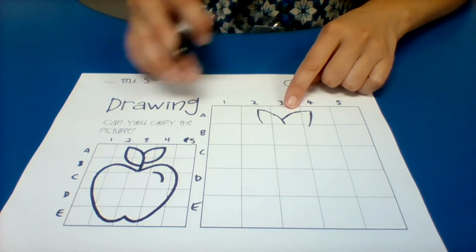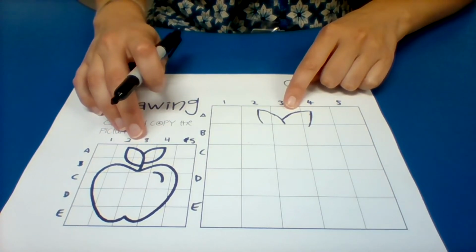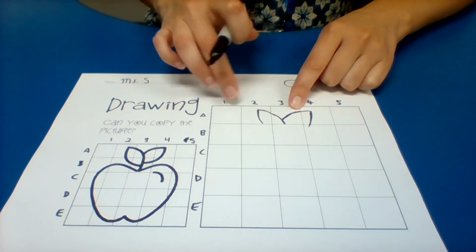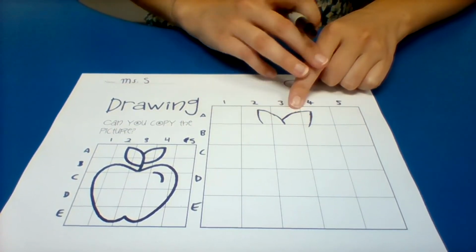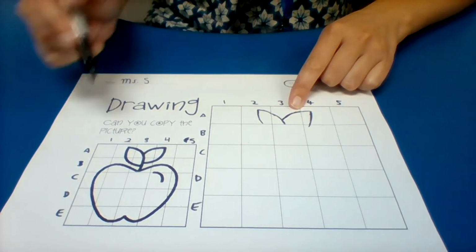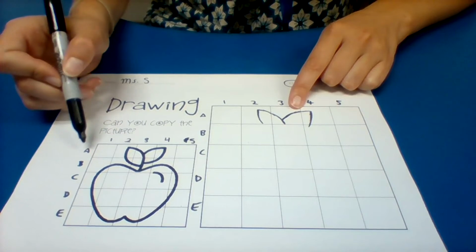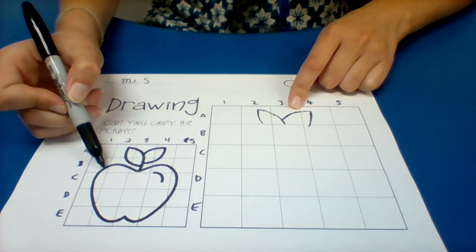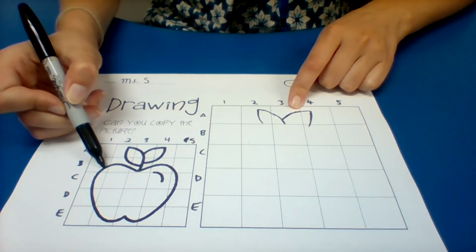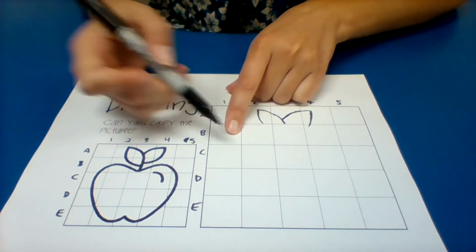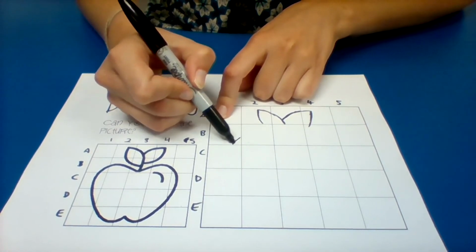As you can see, I'm starting to draw the leaves of the apple, and on this box they're bigger because my squares of the grid are bigger. As I keep going, I'm going to apply the same principles. I'm going to move down now to box B1, and I can see there's only this little teeny line in the corner. So I'm going to go to box B1 on my other paper and start to draw that as well.